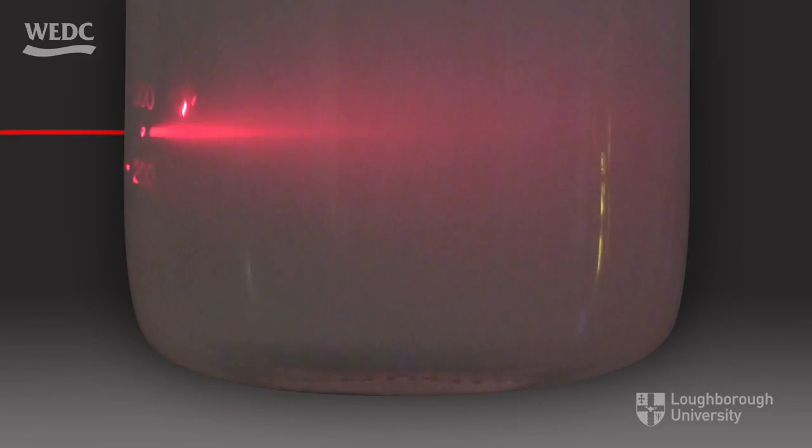If we look at milk in water, this is not a solution, it's a suspension. There are tiny globules of fat suspended in the water, so as we shine a light through it, we notice the light is scattered, confirming that it's a suspension and not a solution.